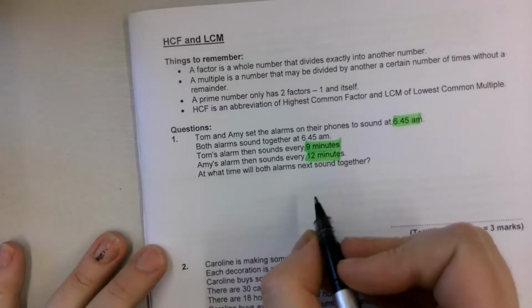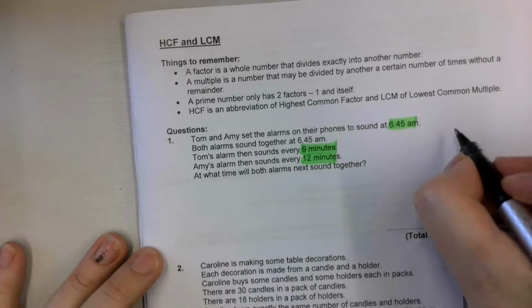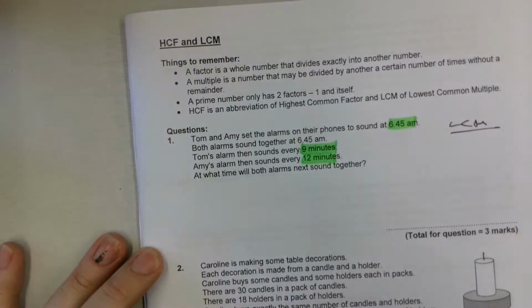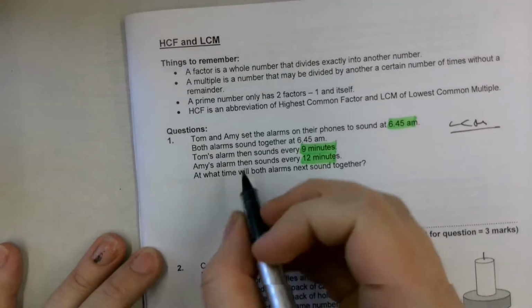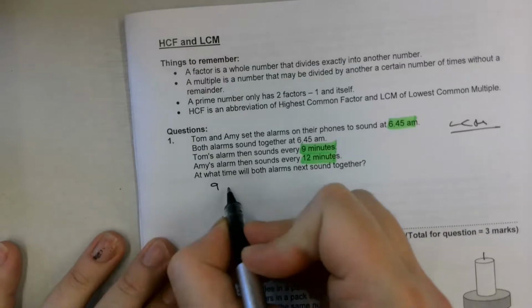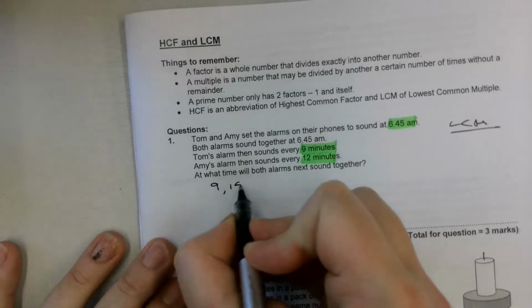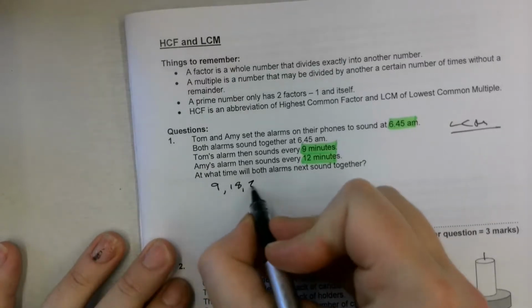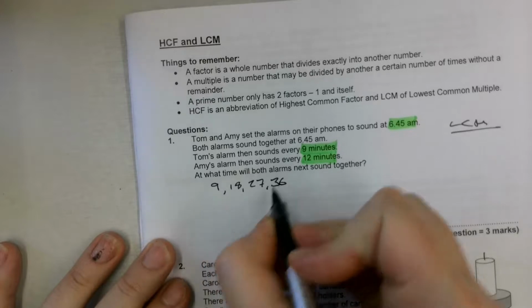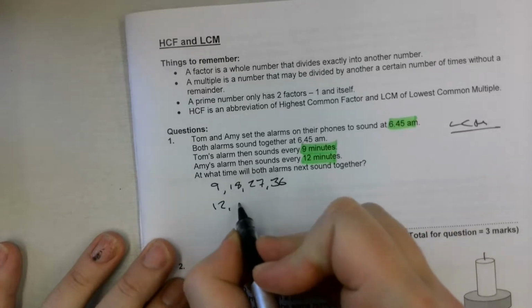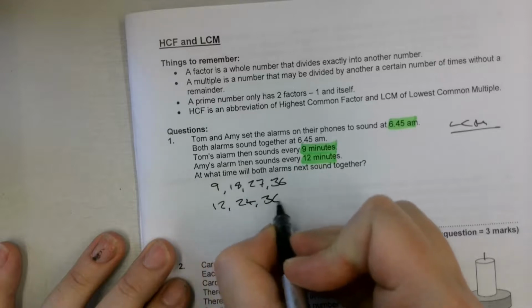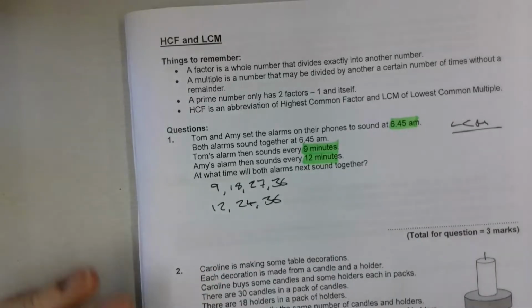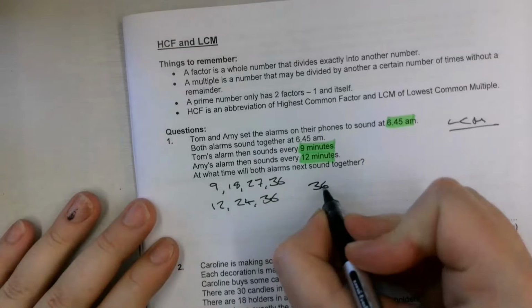So we are going to be looking for a lowest common multiple, because it's going to be a multiple of 9 and a multiple of 12, and we want the first time that happens. Two ways we could do it. We could do our Venn diagram. Numbers are small though, so we could actually just think about what the 9 times table looks like, and what the 12 times table looks like. And we could rapidly work out that it was 36. So it would be 36 minutes.